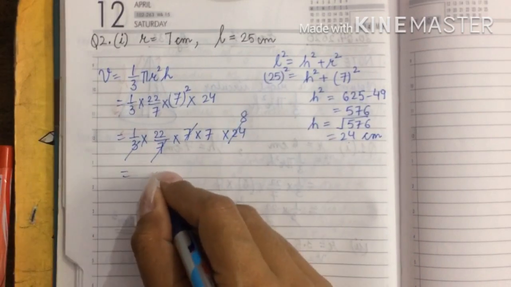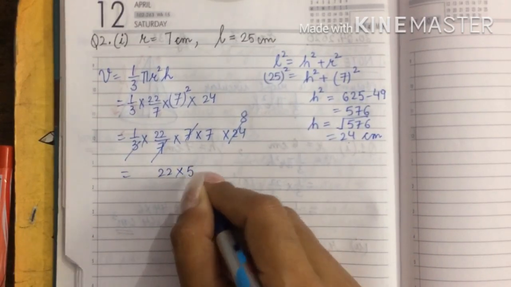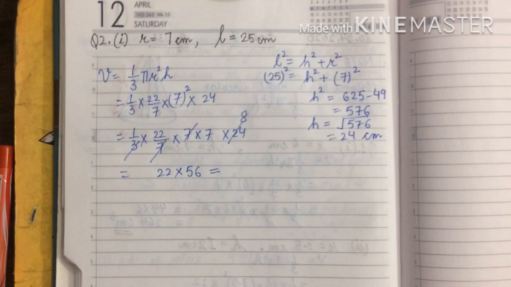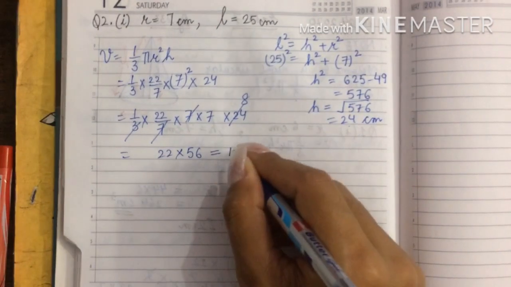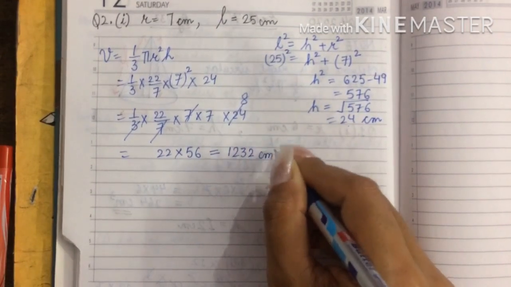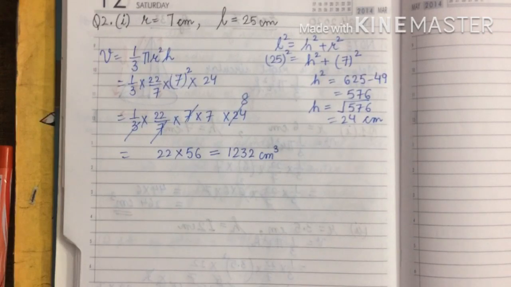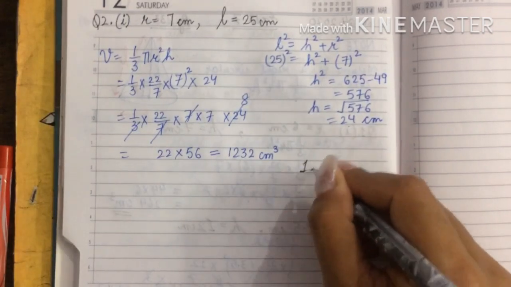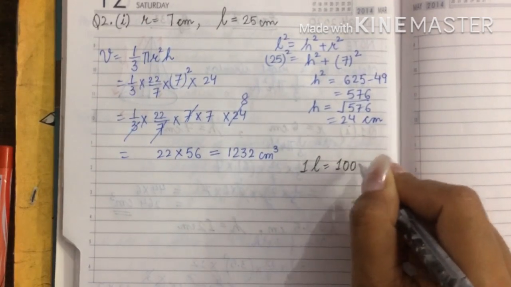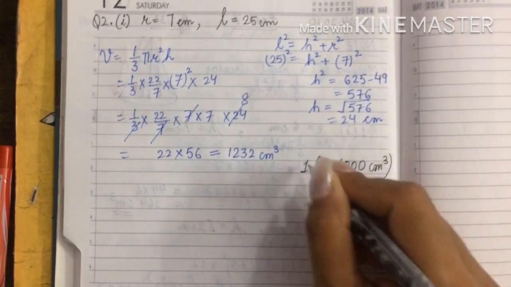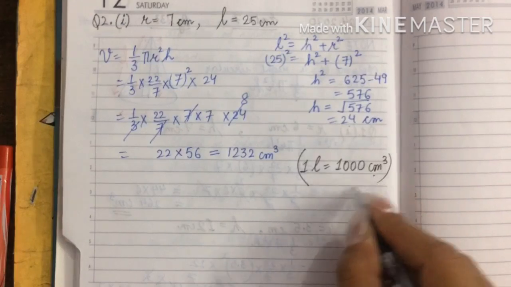So this is 22 multiplied by 56, which comes out to be 1232 centimeter cube. Now we have to convert this into liters. So 1 liter equals 1000 centimeter cube. I'm converting centimeters to liters.